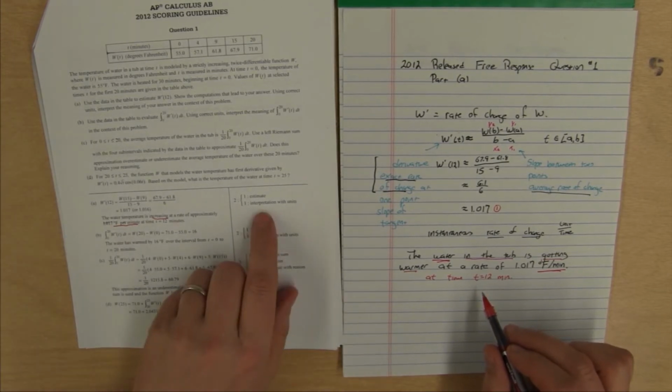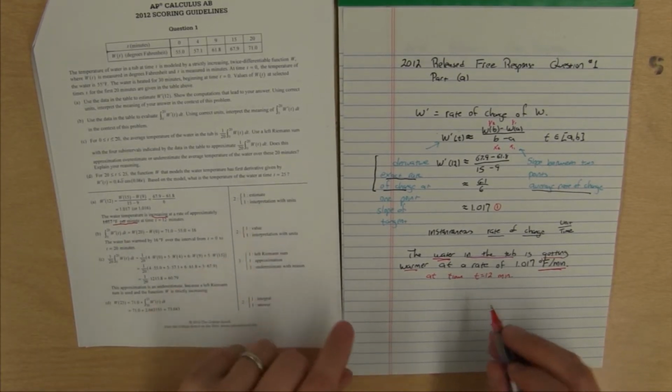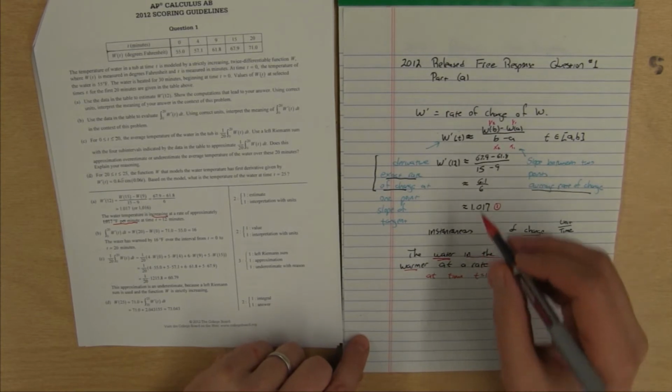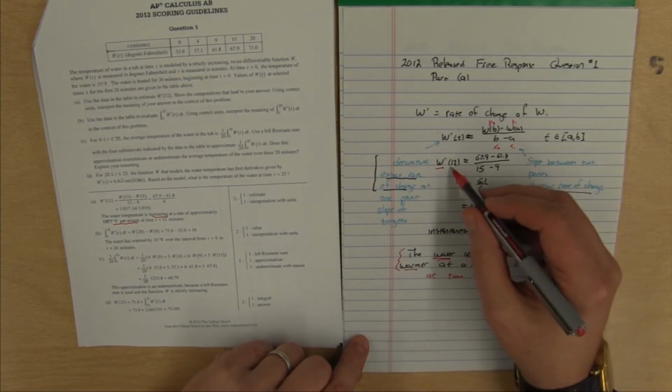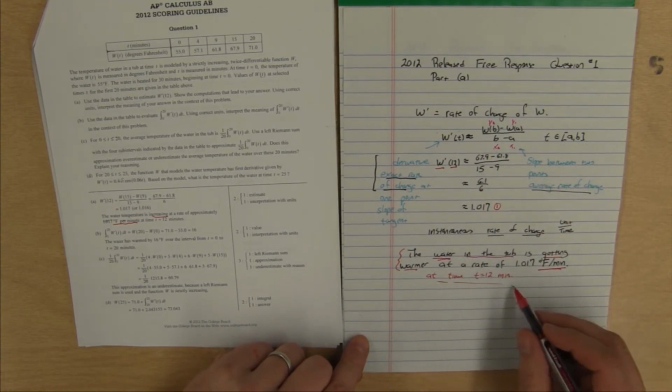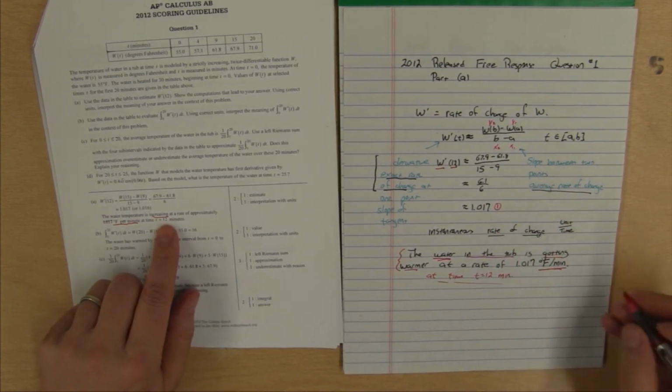So I might not have gotten that interpretation point. I think I interpreted what the W prime meant, that's all here. But I didn't interpret what the 12 meant. That's this part that they wrote, but I didn't. So I might lose that point.